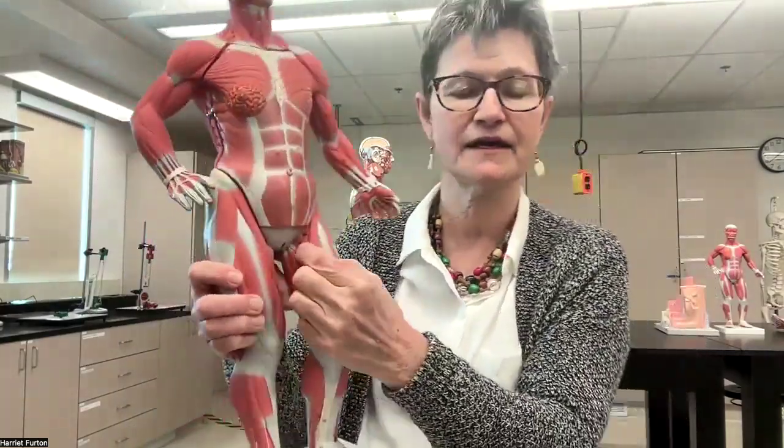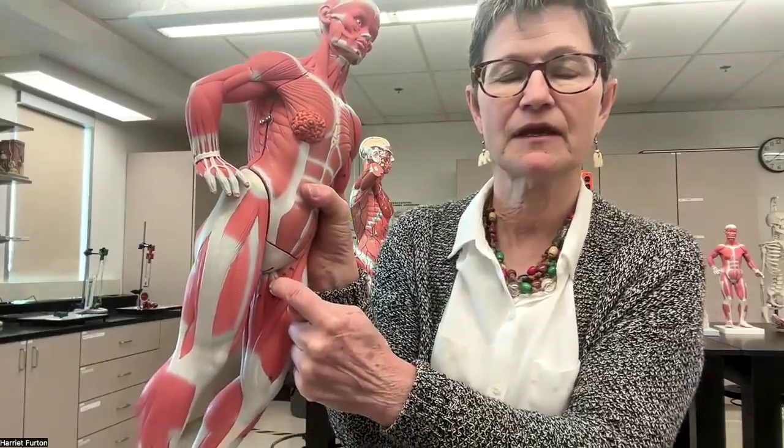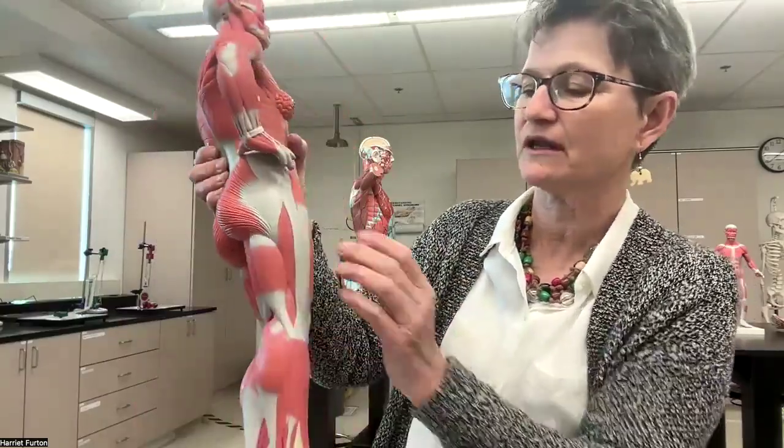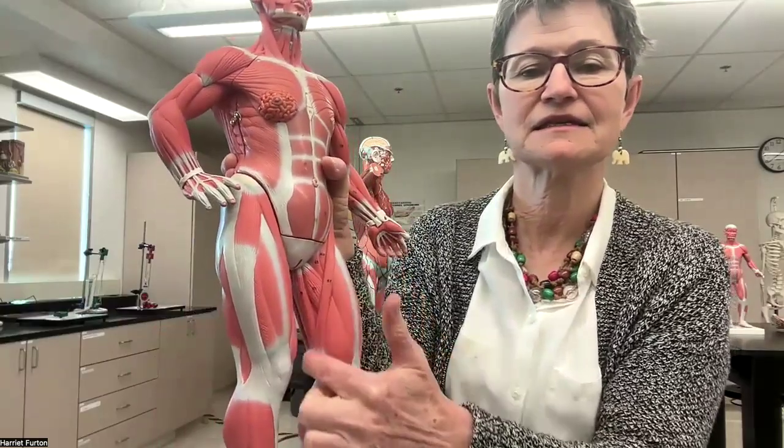So 69 is the pectineus. We can distinguish also in here, 70 is the adductor longus, and 72, you can see on the posterior part a little bit over there. That is the adductor magnus, and 71 is the gracilis. This is the gracilis.